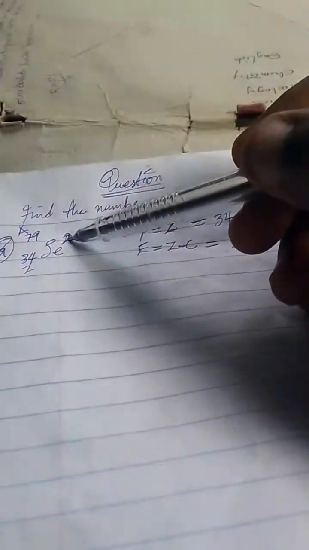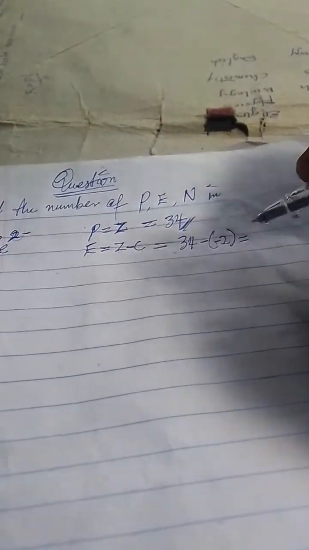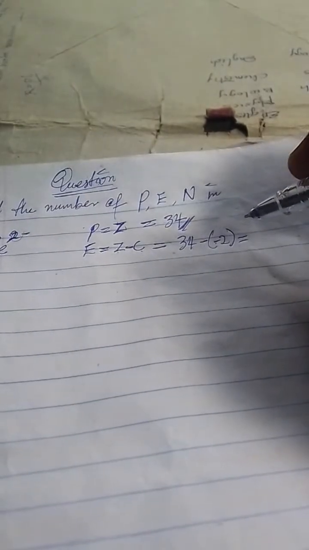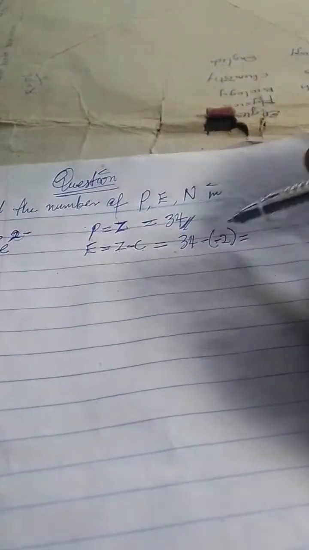Minus 2. Like I said, this 2 minus you are seeing is the same thing as what? Minus 2. Are we getting it? Yes. So now we have this. What do we now do? Watch out. 34 minus 2.